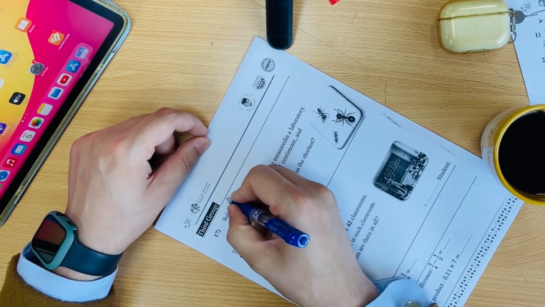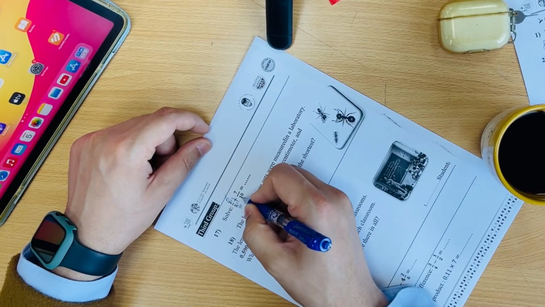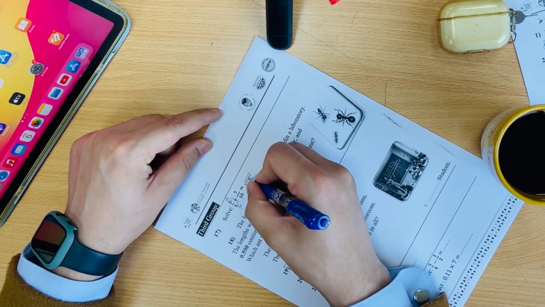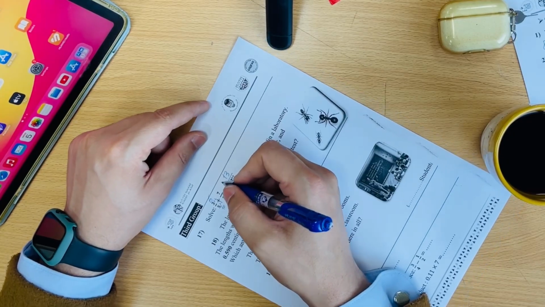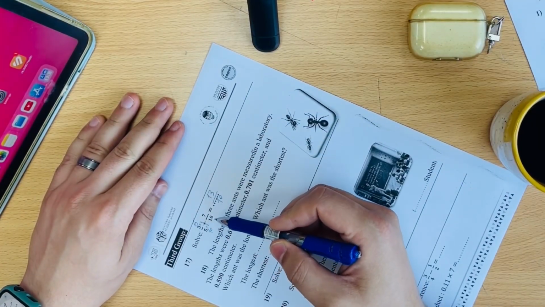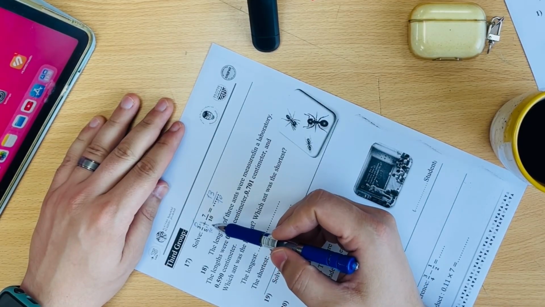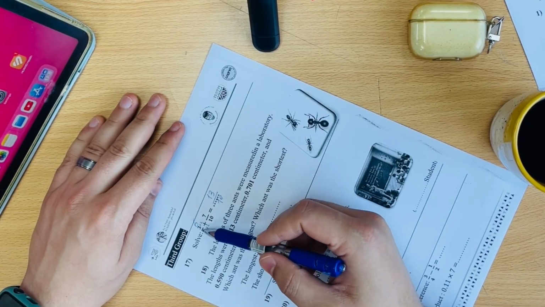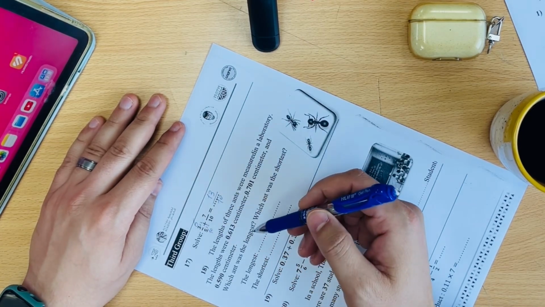So 3 multiplied by 2 will be 6. 5 multiplied by 2 will be 10. Now we have a common denominator because 10 and 10. So here we write 10. Now 6 and 7 will be 13. We have here solve 3 over 5 plus 7 over 10. And I told you before, we must have same denominators. 5 can be 10, yes. So 5 multiplied by 2 will be 10. 3 multiplied by 2 will be 6. So when we add it, it will be 6 plus 7, 13 over 10.